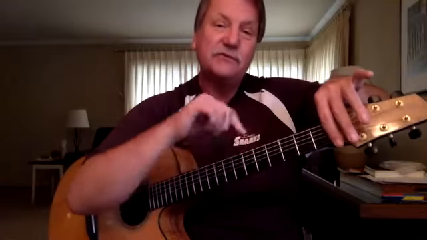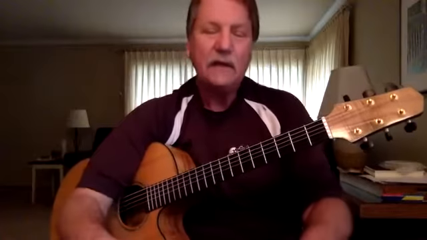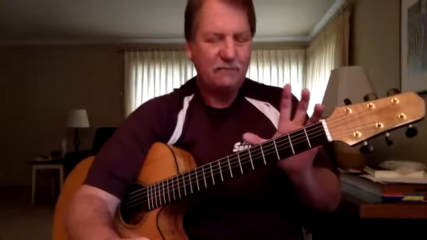And then the other version of that root, whether that first one was out of E or A, they're going to have one up the neck that's out of the other family. So we've got the C at the third fret out of the A's, and then the eighth fret out of the E's.